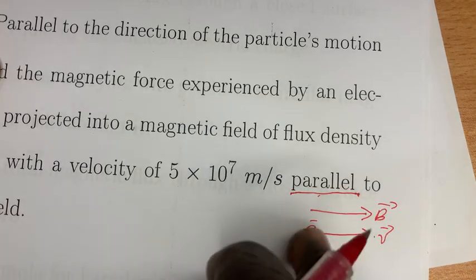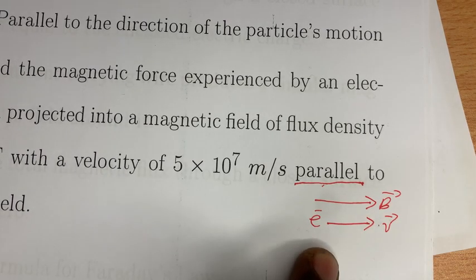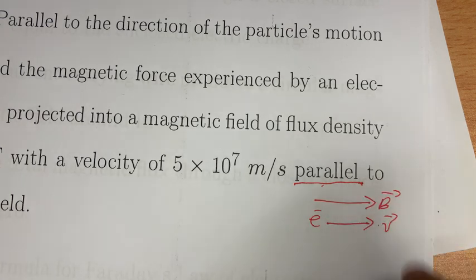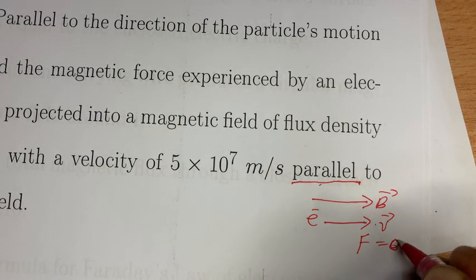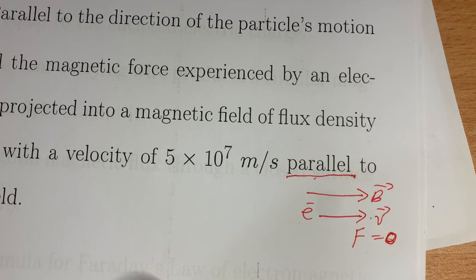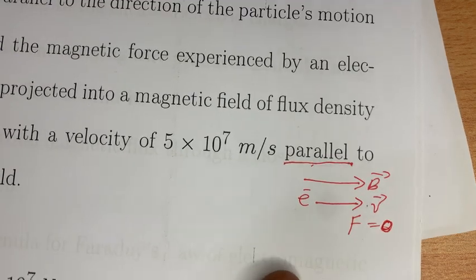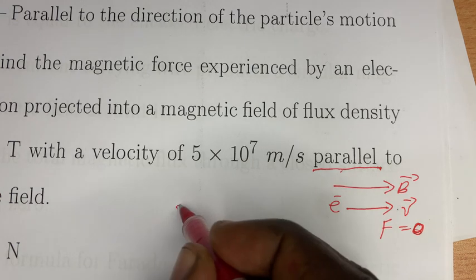The electron is moving in the same direction with the magnetic field, you see? And we say that any charged particle moving in the same direction as the magnetic field, then the magnetic force on that charge is zero. So without any calculation, you know that this has to be zero. But at least for further clarification, let's do the calculation.